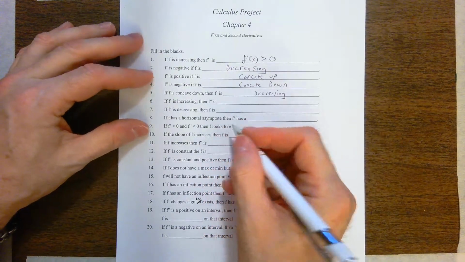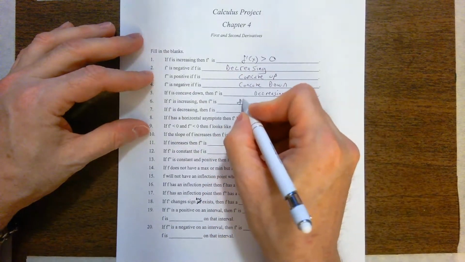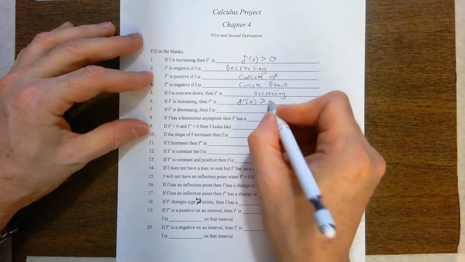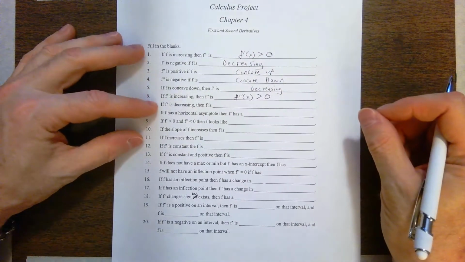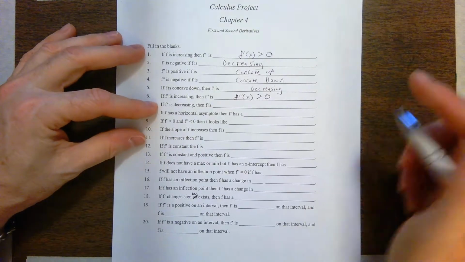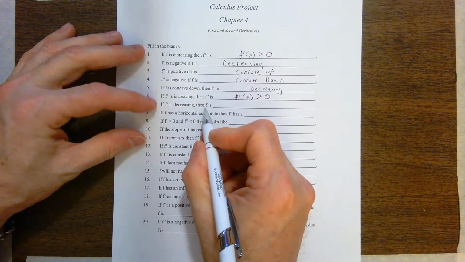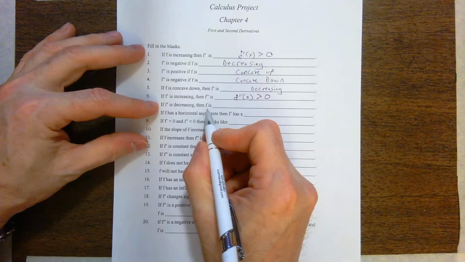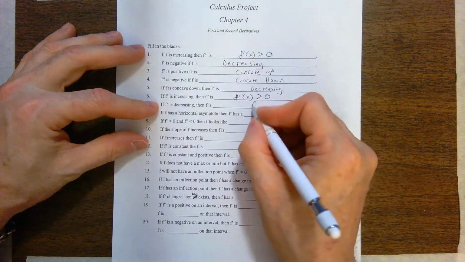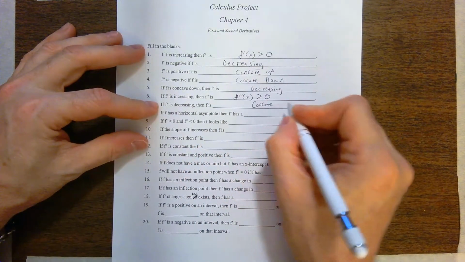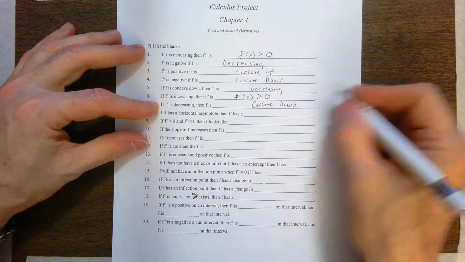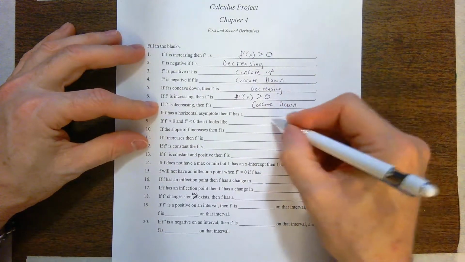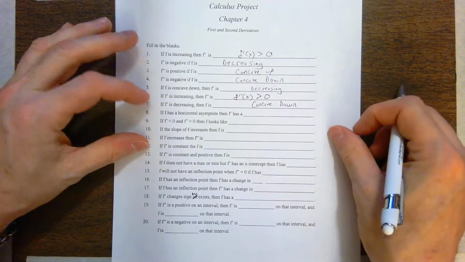Well, the second derivative would be greater than 0. Number 7. If the first derivative is decreasing, then the function is doing what? Concave down. And again, remember, this tells me the kind of curve. Does the curve look like this, or does the curve look like that?